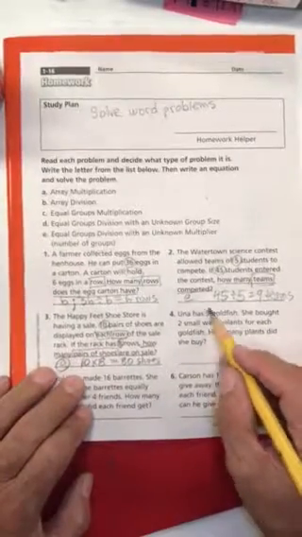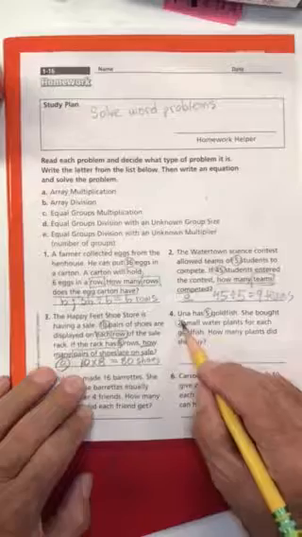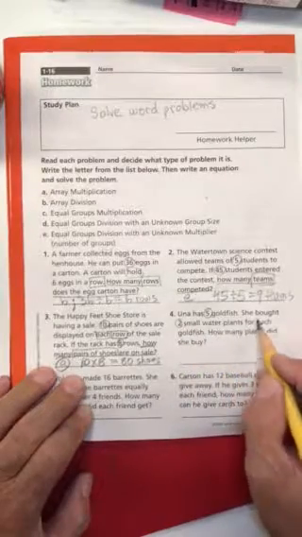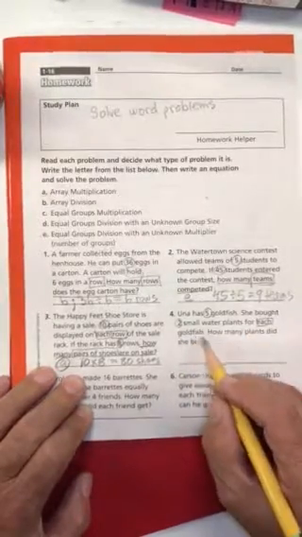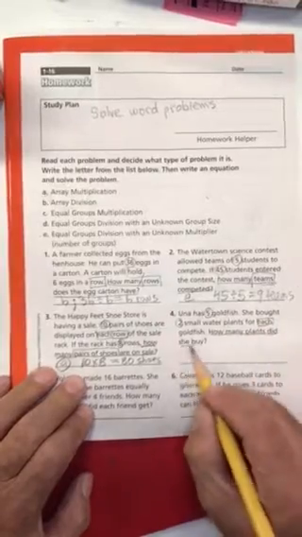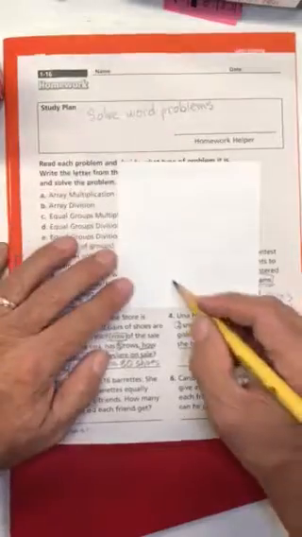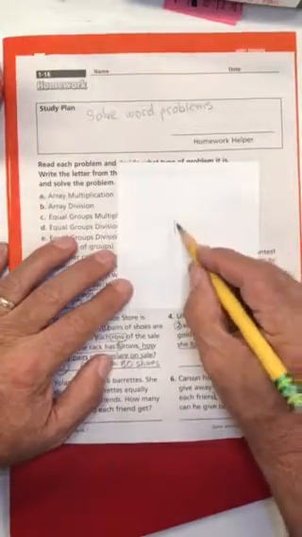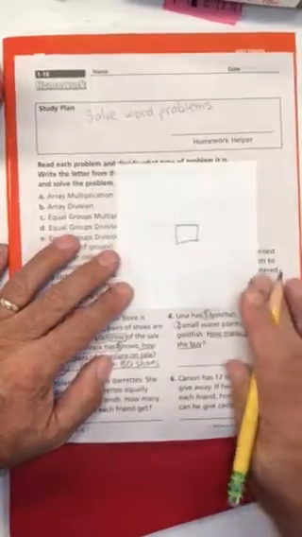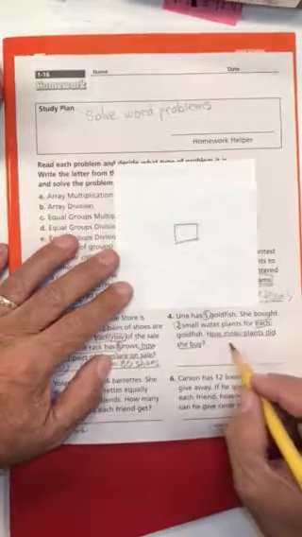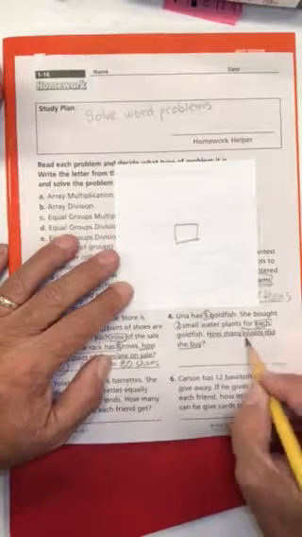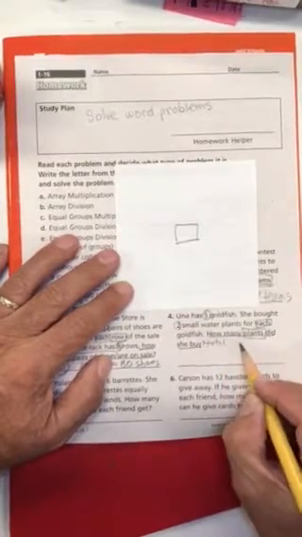Una has 5 goldfish. She bought 2 small water plants for each goldfish. Question, how many plants did she buy? Now this doesn't have the word rows in it, so it's going to be equal groups. So we have a box that represents the total, and that's what they want to know. What's the total? How many plants? That's going to be our label. It doesn't say total, or you could also say in all.